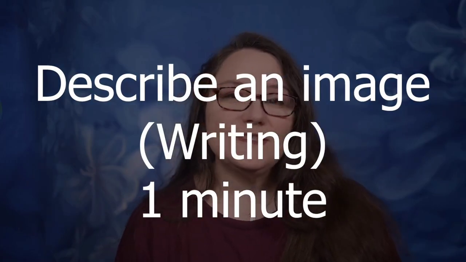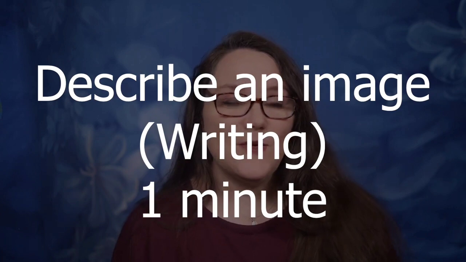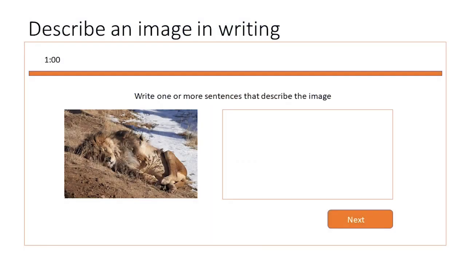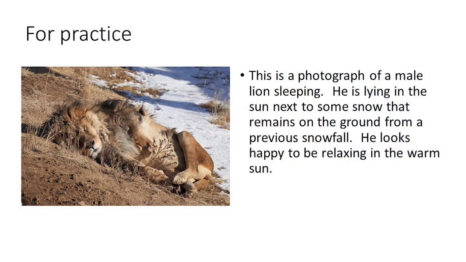We'll start with describe an image in writing. Give yourself 1 minute to answer this question. Okay, here is my answer.